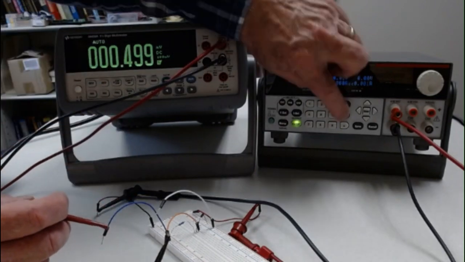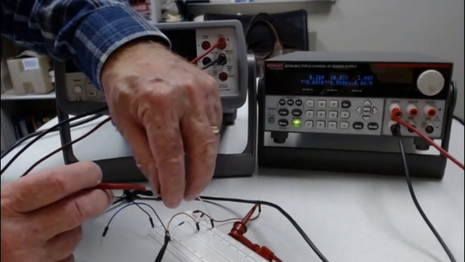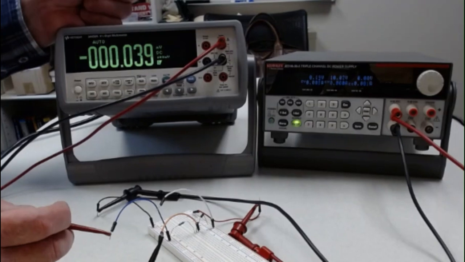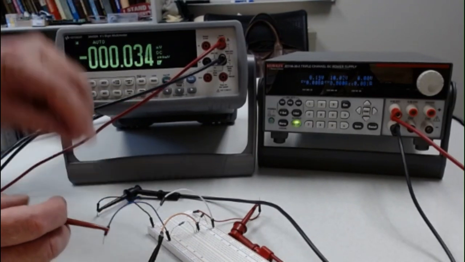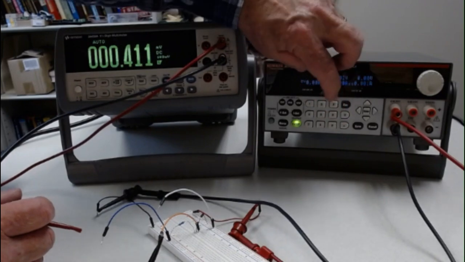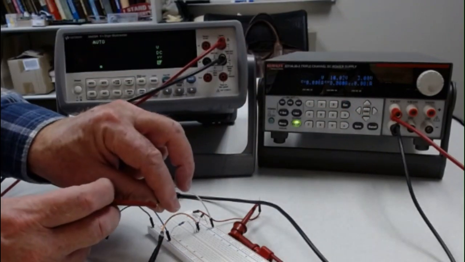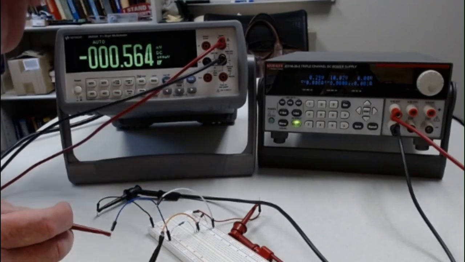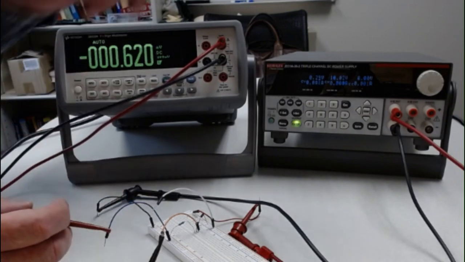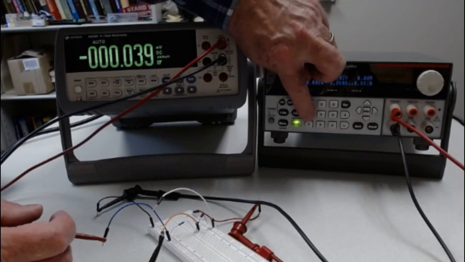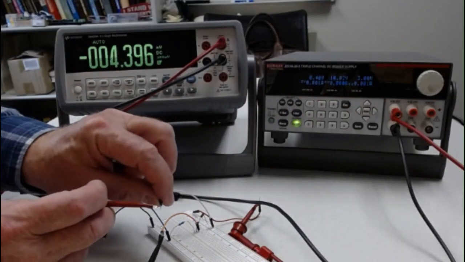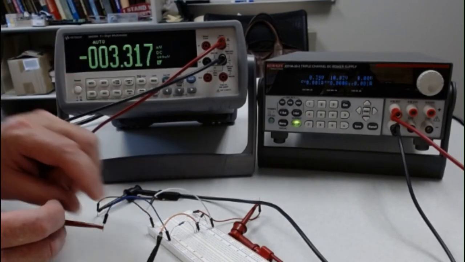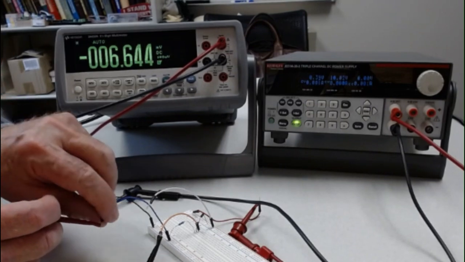Okay, now 0.2. Voltage across the diode. Voltage across the resistor. Ignore the minus sign. 0.3. Voltage across the diode. Voltage across the resistor. Again, ignore the minus sign. 0.4. We just have to remember to hit equals or enter. 0.4, there's the voltage across the diode. Voltage across the resistor. Ignore the minus sign.